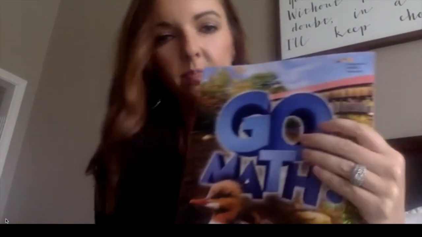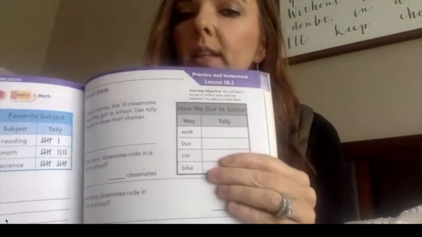So this is our math book. We use this all the time in class. This is the book. Whenever I have those math lessons on this paper, this is the book where you are going to get those math lessons. The first lesson you're going to do is 10.1, like I said.